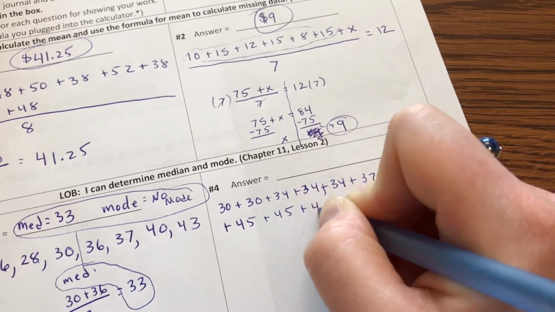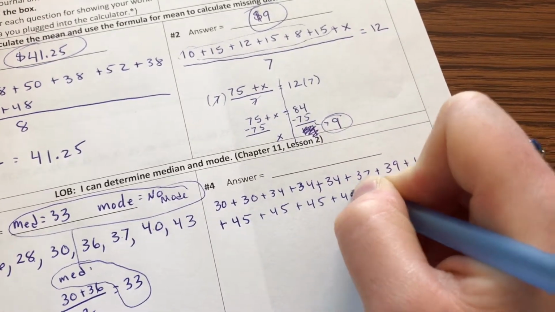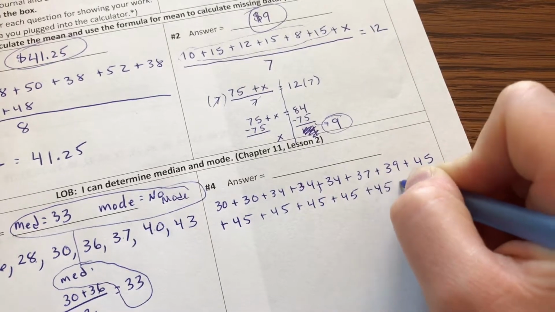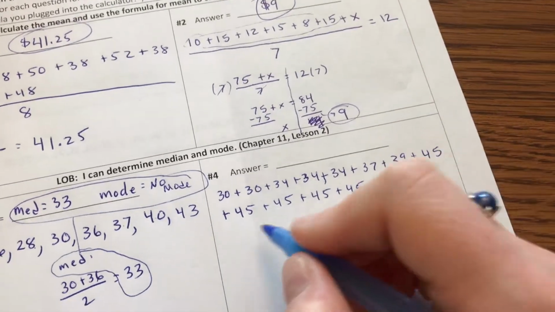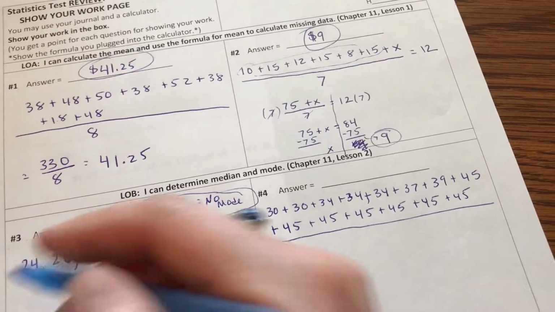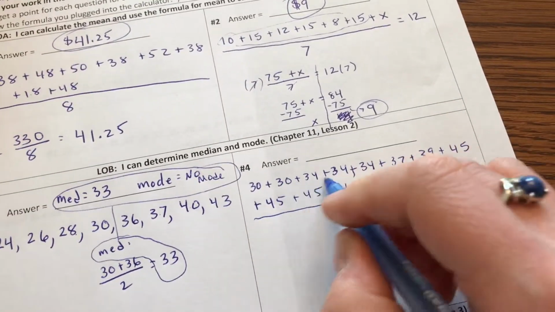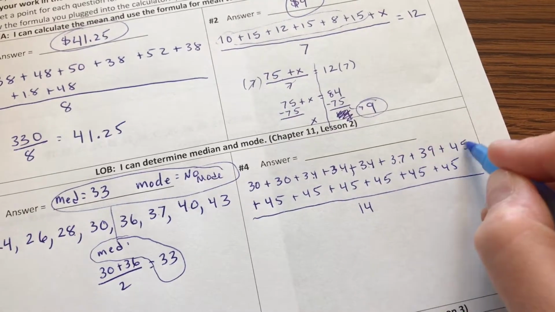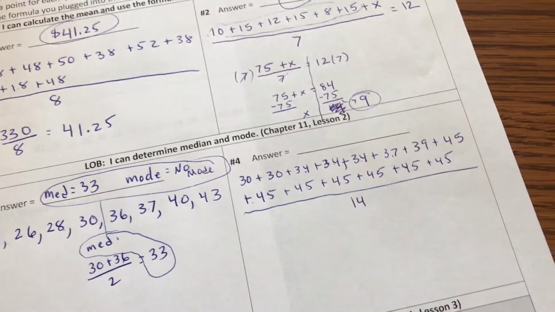I have 4 more 45s. Okay, that is all divided by 14, because there are 14 numbers.